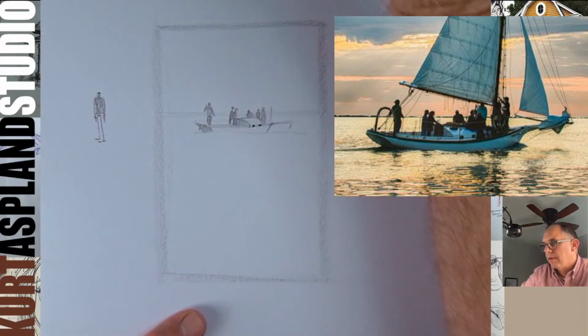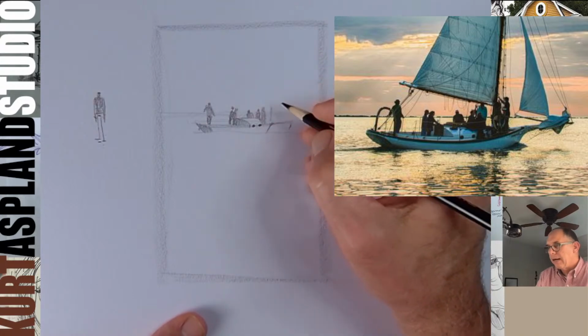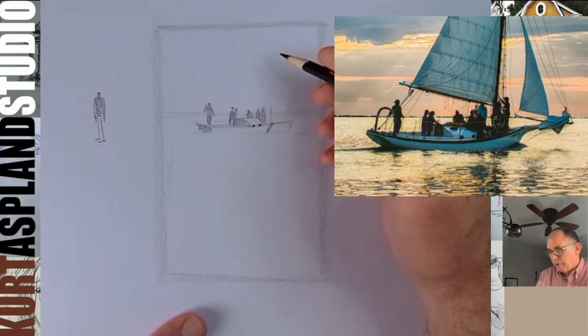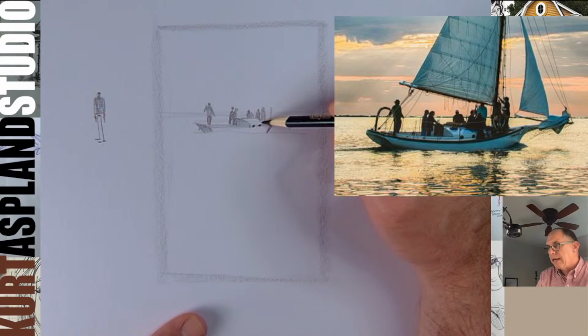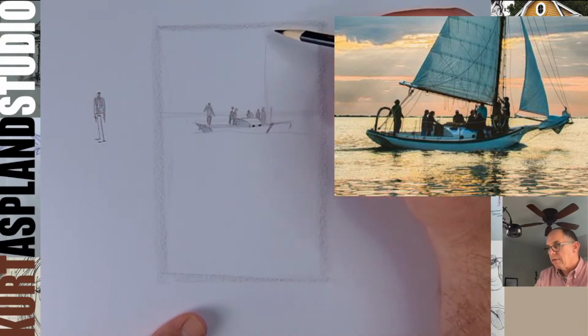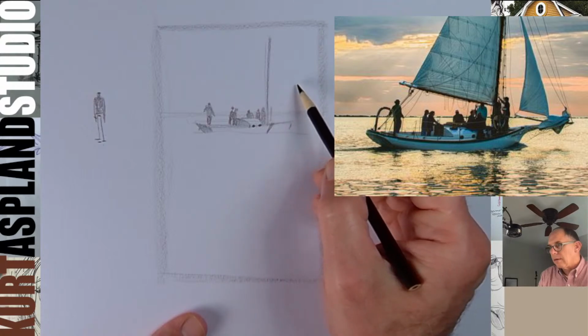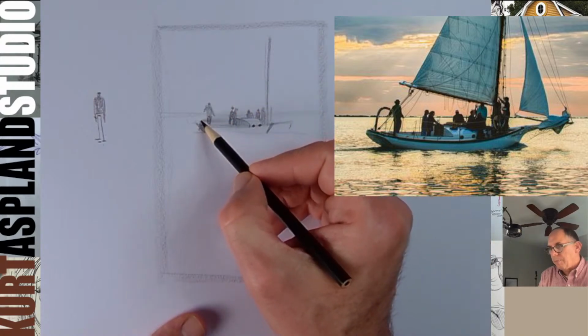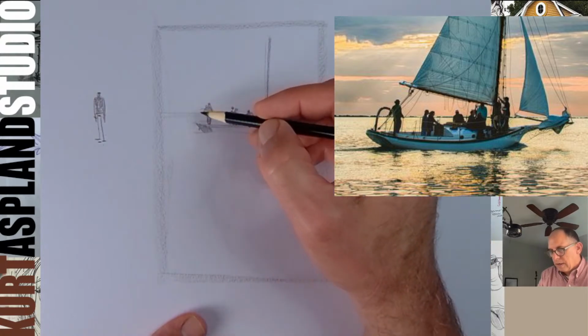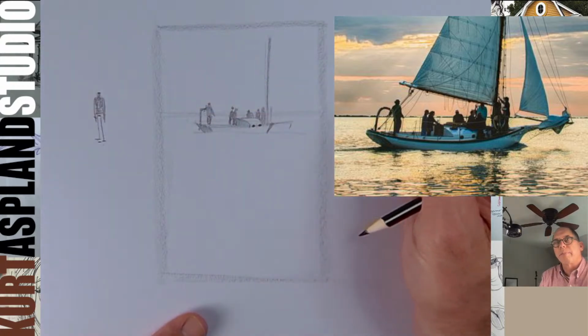All right, let's continue placing figures and getting some more elements of this boat in place. So I'm going to go ahead and add the mast here. And then the person on the back of the boat, I think they're leaning up against something that maybe controls the rudder in the back.